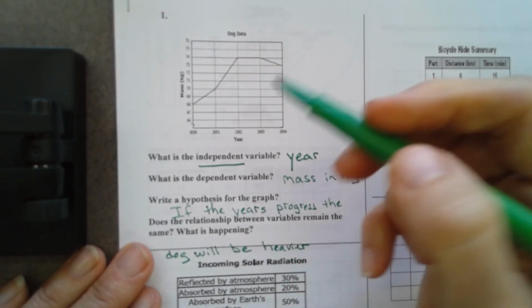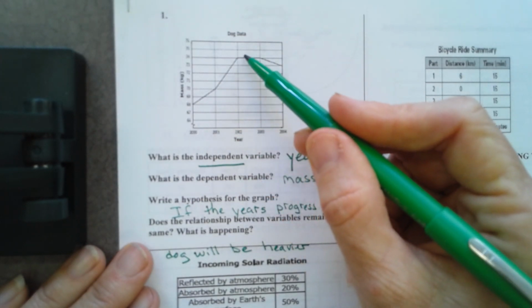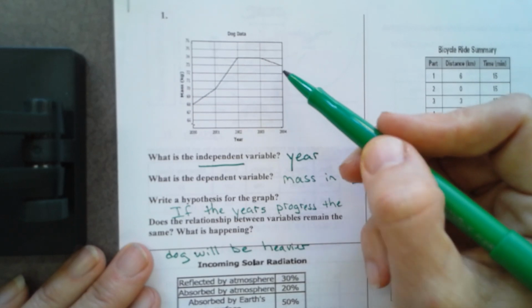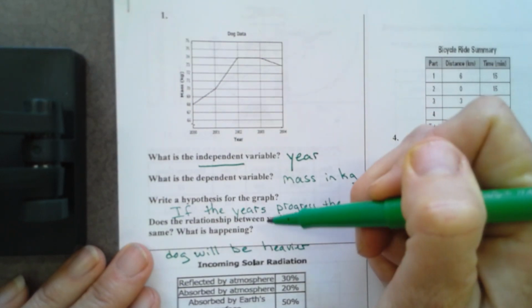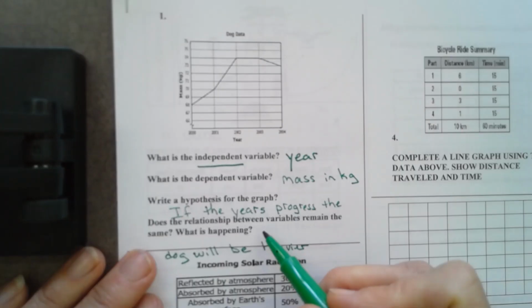In this case, it started that way. The dog gained weight, but then it plateaus and it decreases. So does the relationship between my independent variable and dependent variable remain the same?